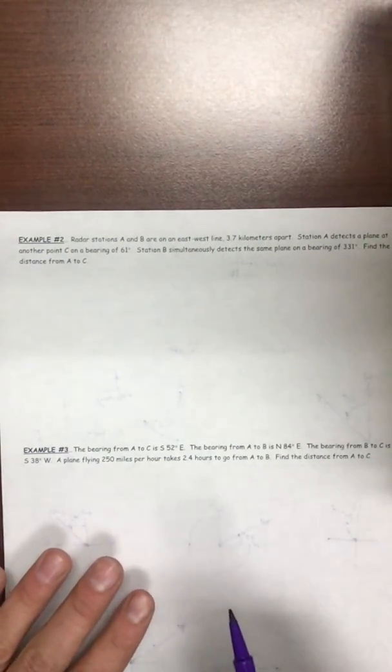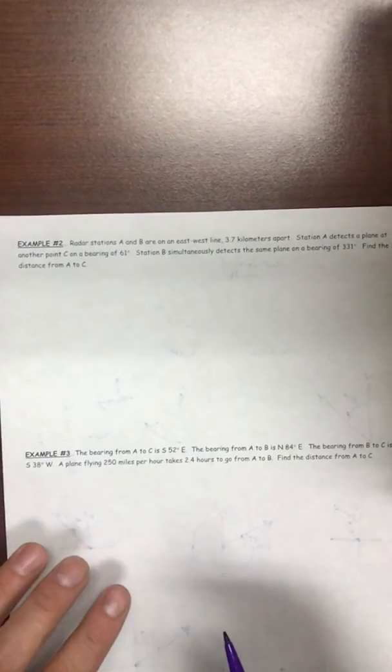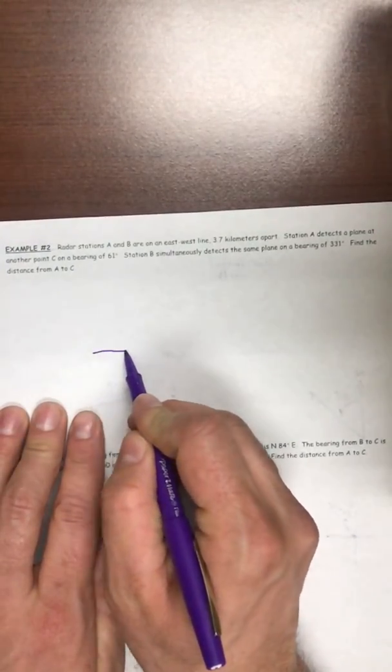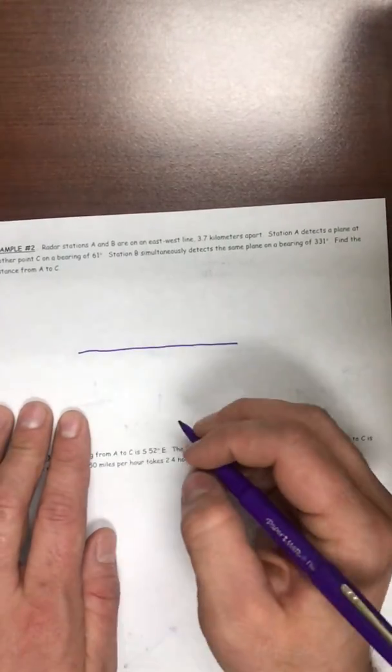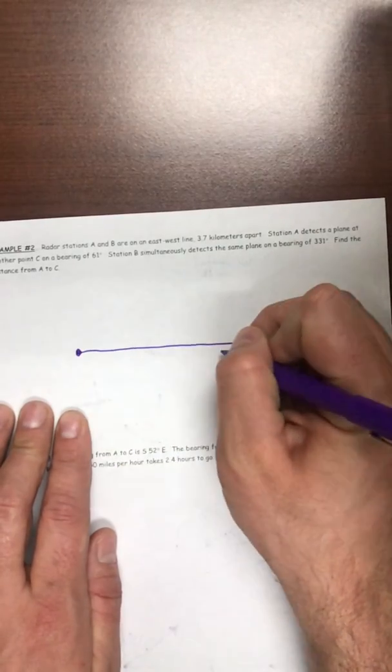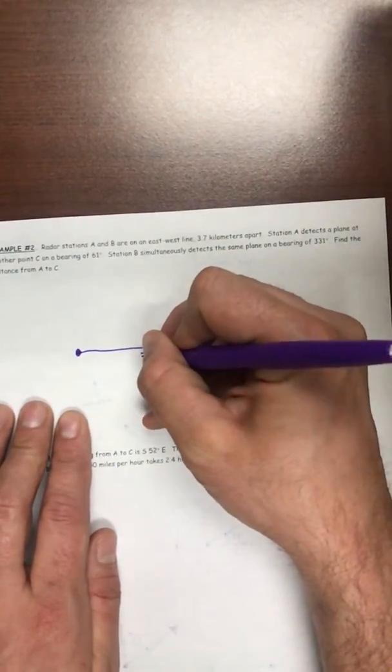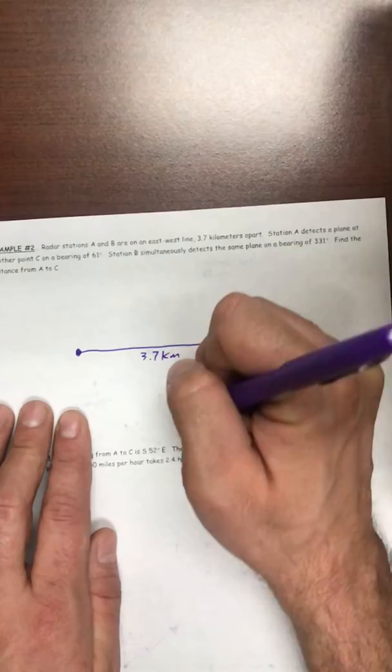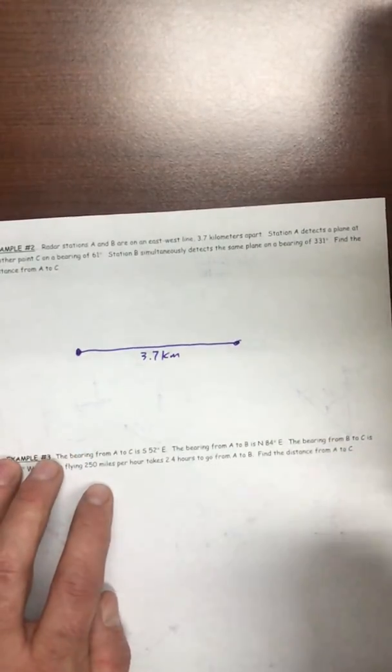Usually it's going to be a non-right triangle, and so we're going to have to use law of sines or law of cosines, but let's just get rocking. Radar stations A and B are on an east-west line. Okay, so here's an east-west line, and they're 3.7 kilometers apart. So I'm going to go ahead and label that 3.7 kilometers.